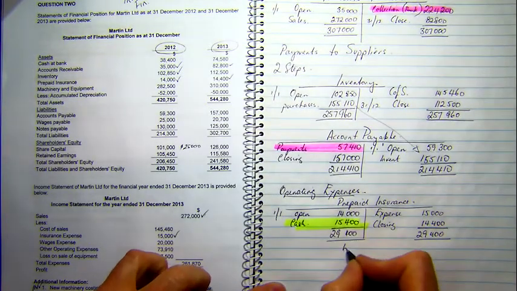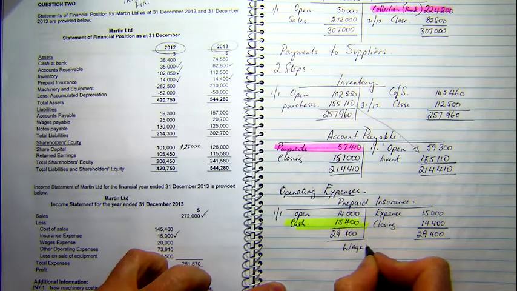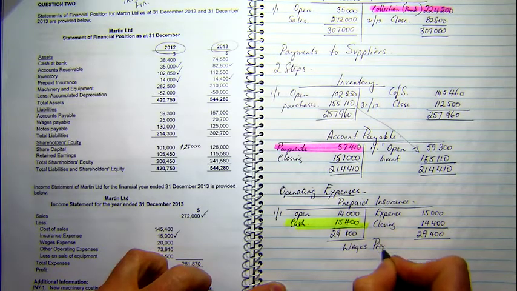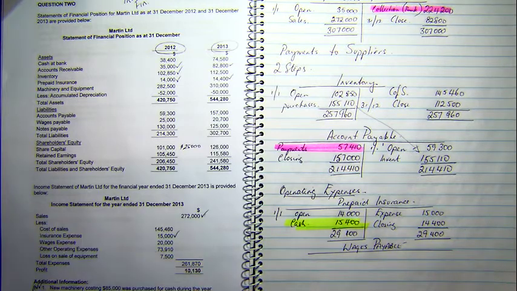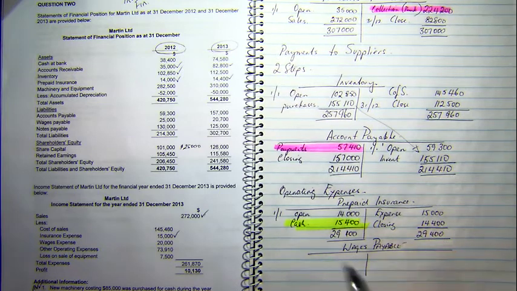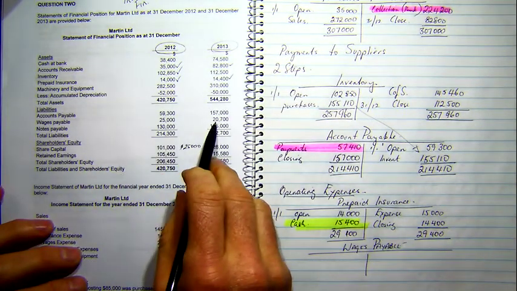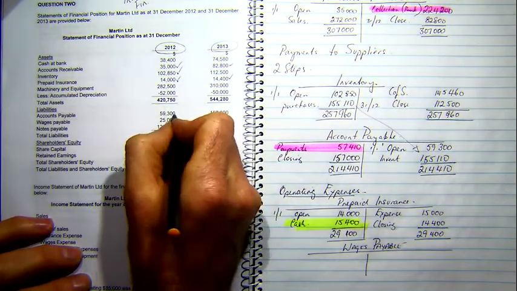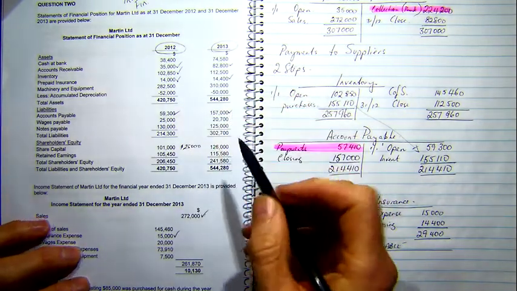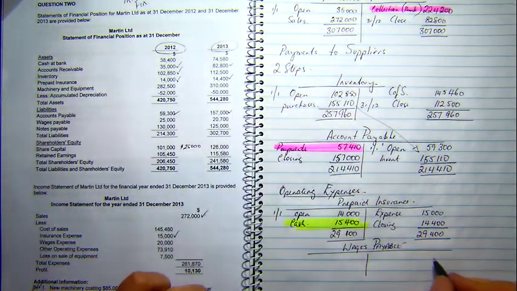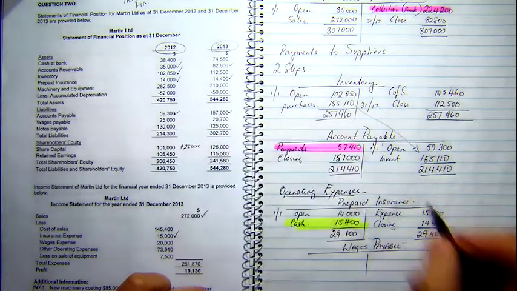I'm going to look at my wages payable now. So I've got my wages payable. Now it's a payable, it's a liability. Now I've ticked those two off as well because I've used those. So I've got opening balance of 25,000.